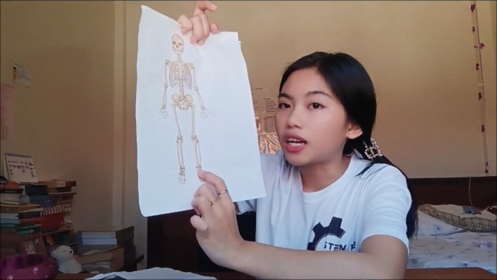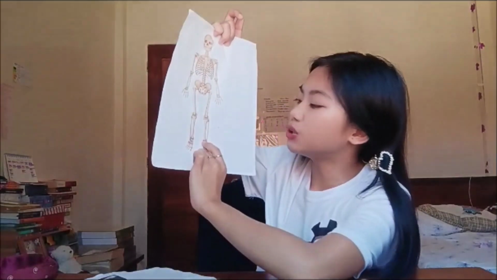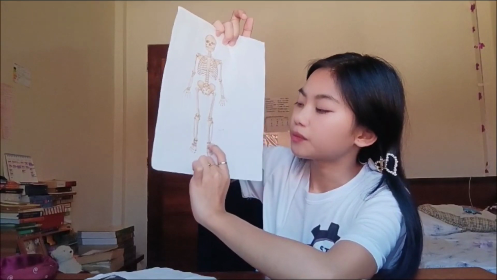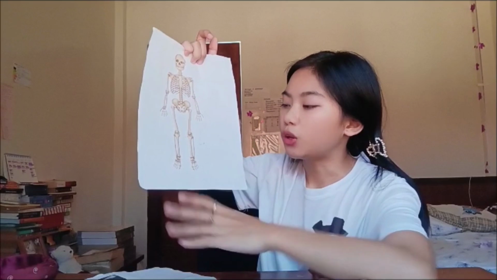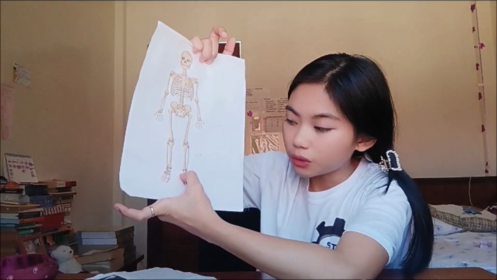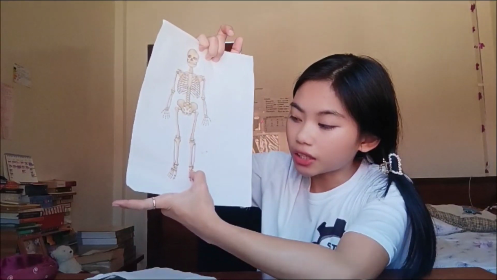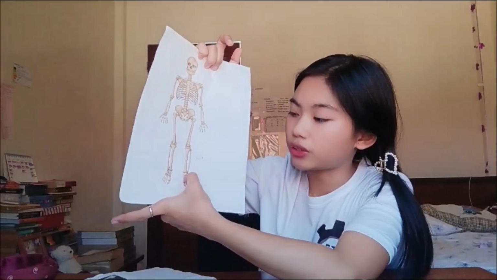Our ankle has what we call the talus. Talus and then the calcaneus. Below the talus, not really below, but like here, we have the navicular and then the cuboid.